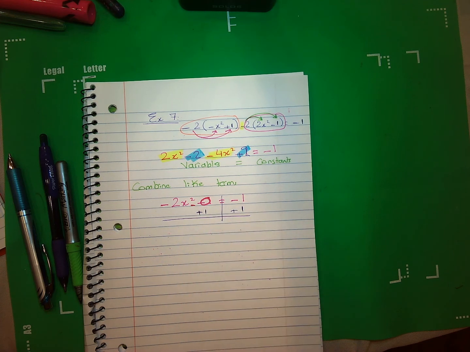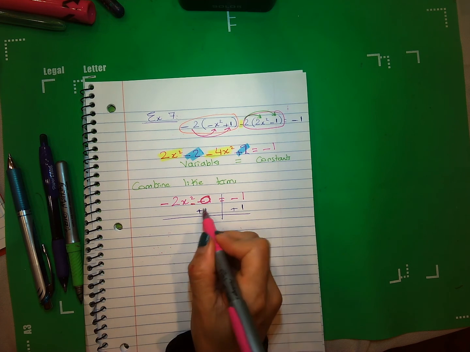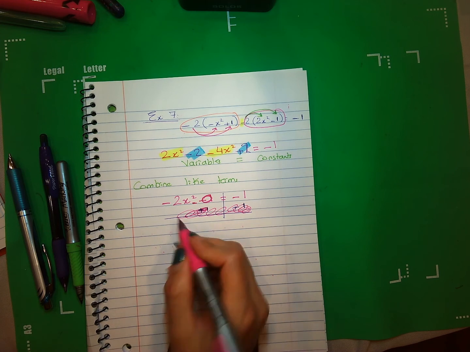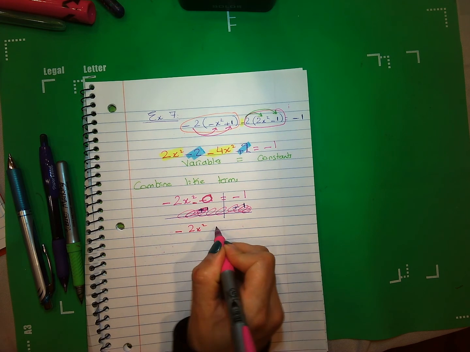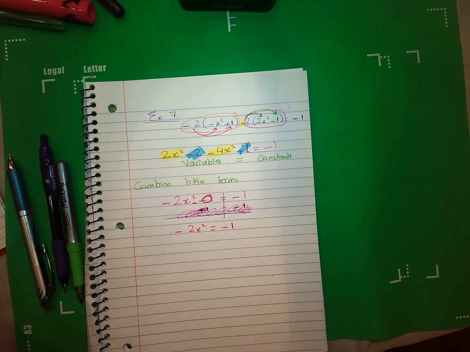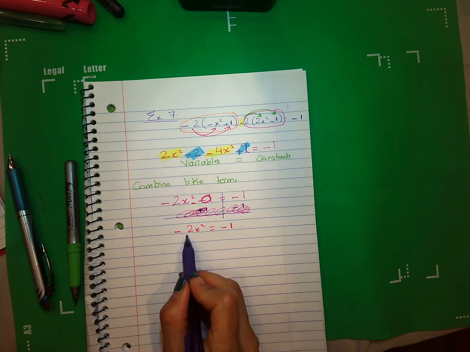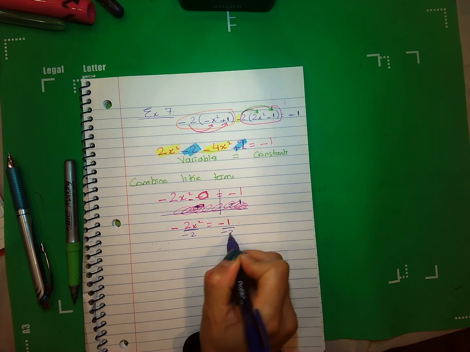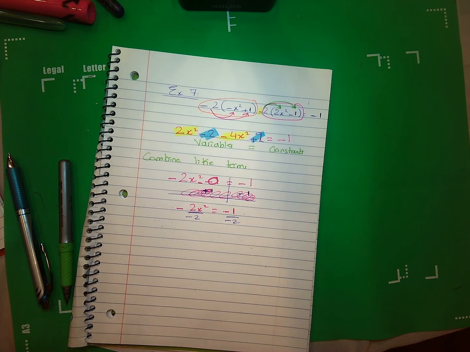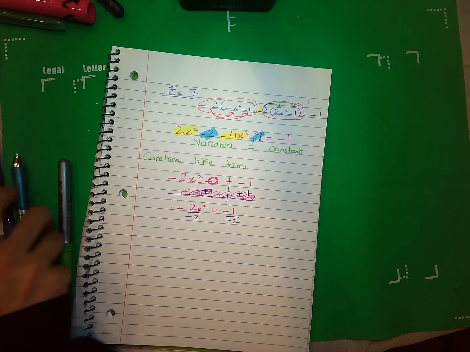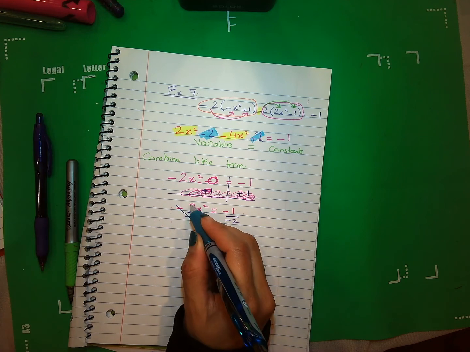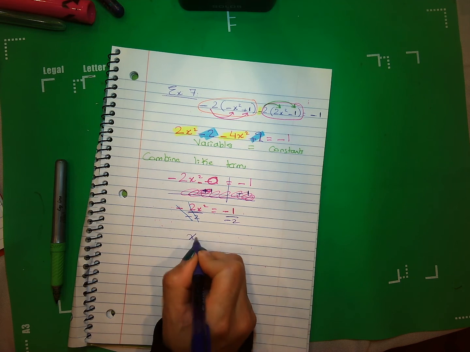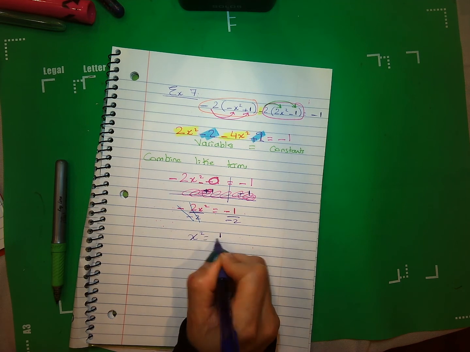So, yep, I don't need to add 1 on both sides. So what I'm going to do, I'm going to say negative 2x squared equals negative 1. In order for me to get rid of that 2, I will need to divide by negative 2 on both sides. And negative will turn into positive. 2 divided by 2 is 1. So that's x squared equals half.